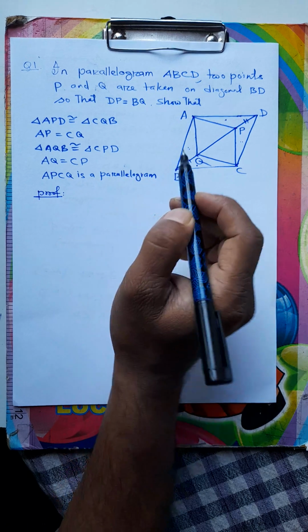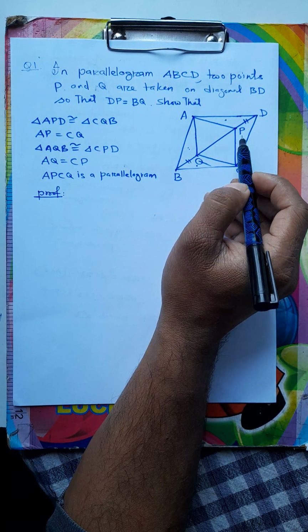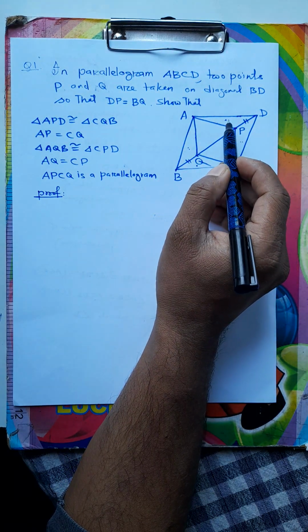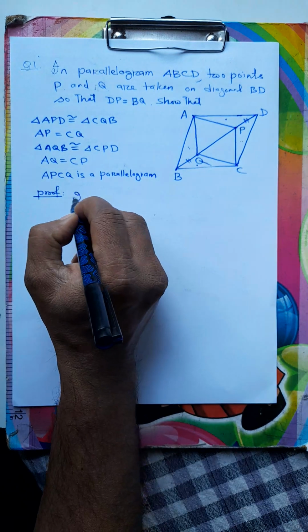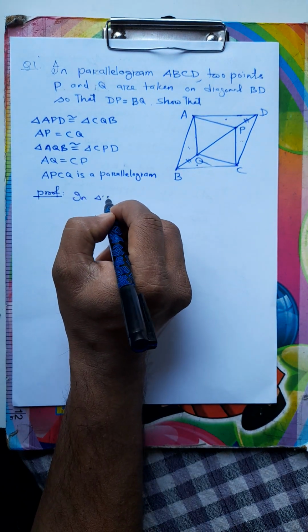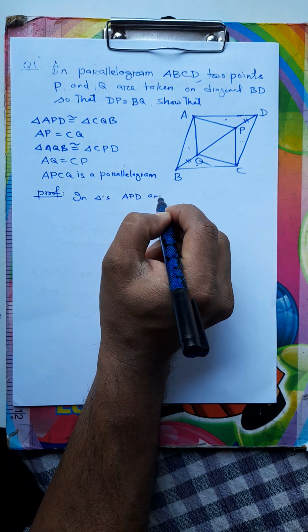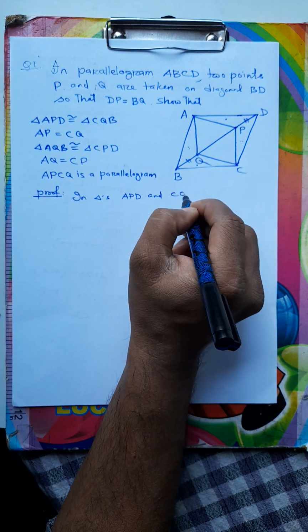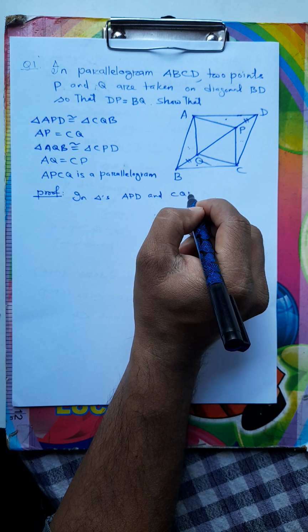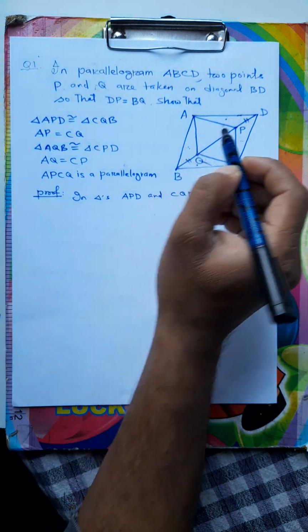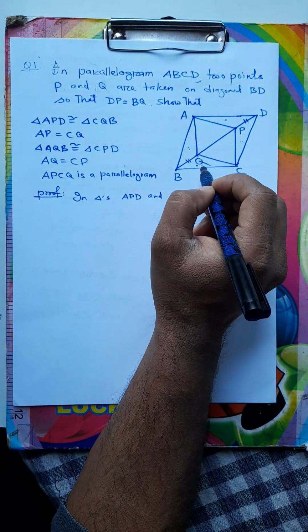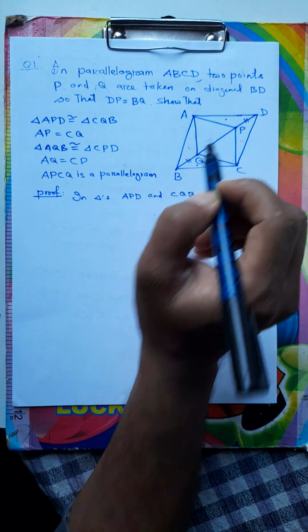now you see in these two triangles, consider these two triangles, APD and CQB. In triangles APD and CQB, let us consider this triangle CQB, this triangle, and APD, this triangle.